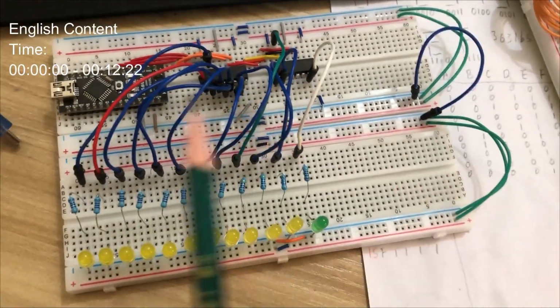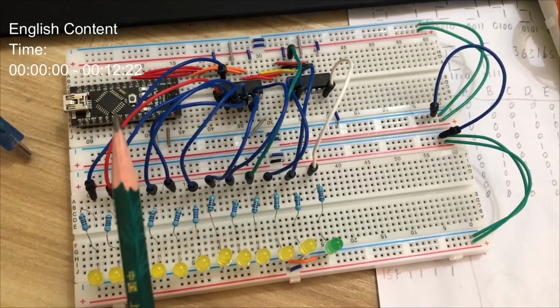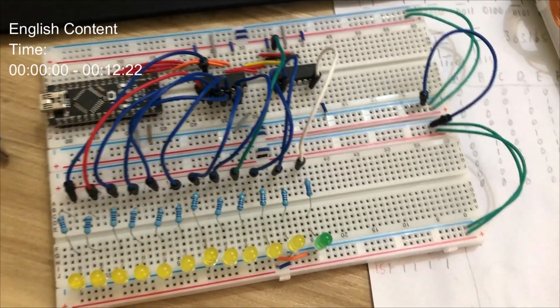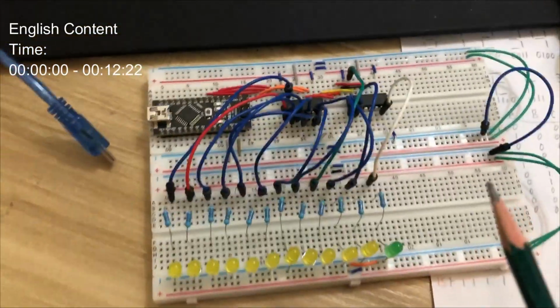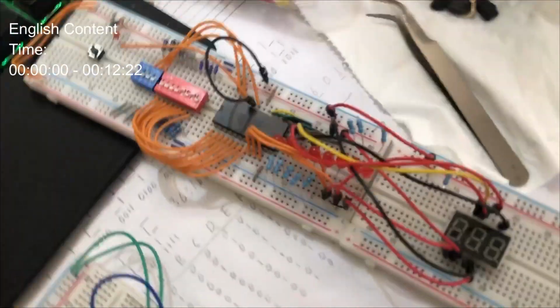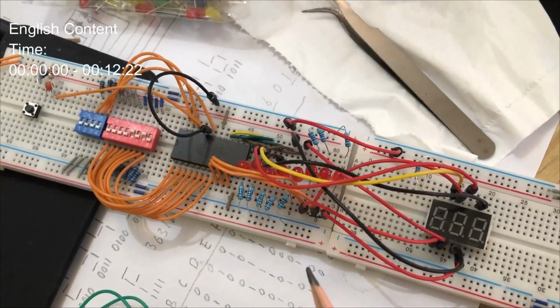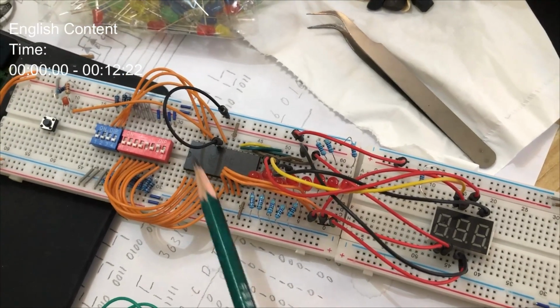Today I have built this program downloader for the 8-bit breadboard computer I have been building so far. Because in the last episode we used these gadgets to program the chips.